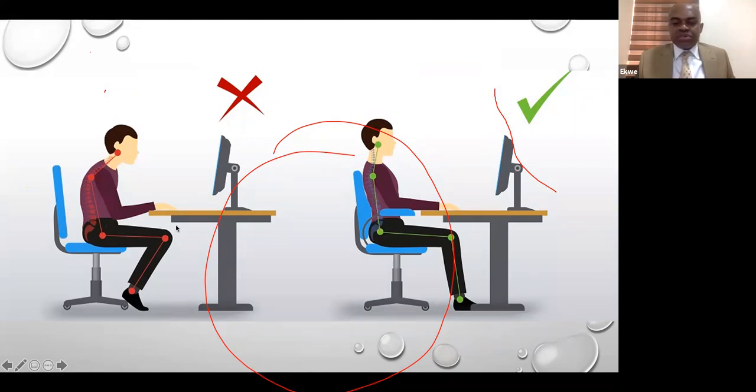Now you can see his spine there. So he's now using the chair properly. The chair has a back support that is supporting his back, and his knee should not be bent more than 90 degrees. Like that. Ideally, the edge of the table, and he has an armrest, sorry. Ideally, the edge of the table should be almost close to your tummy, such that you can write or type without having to lean forward.